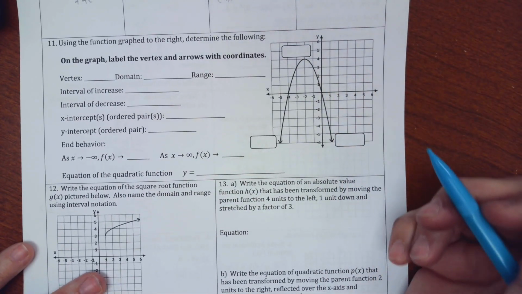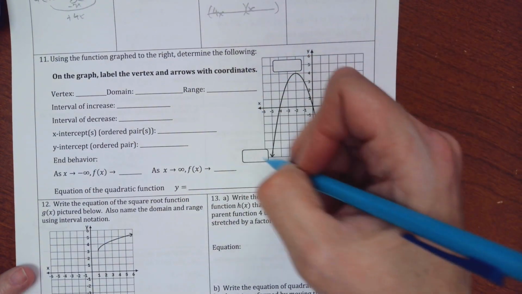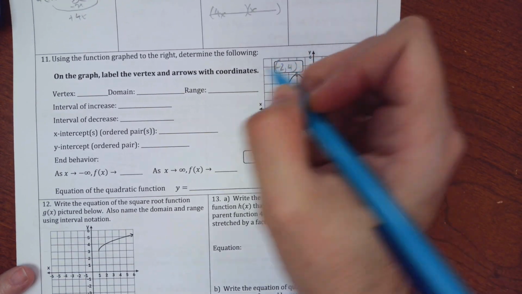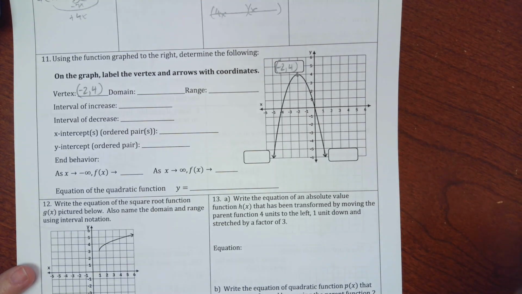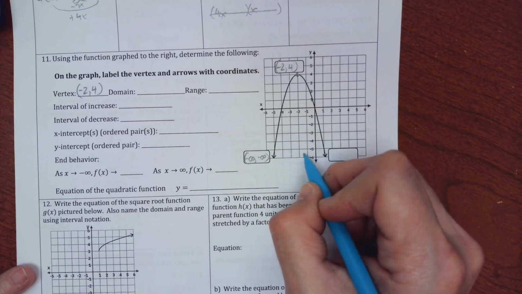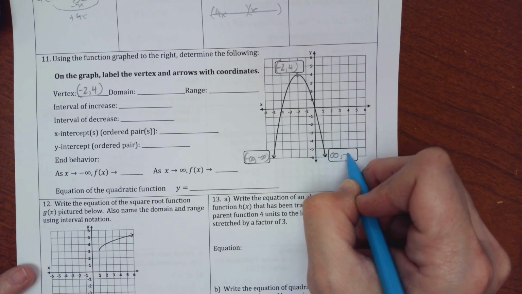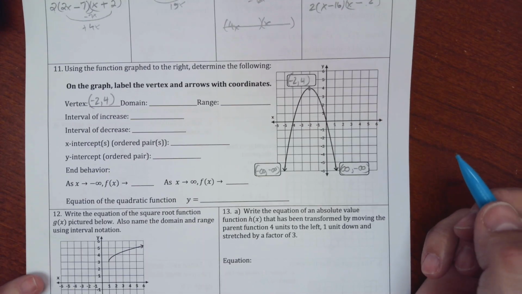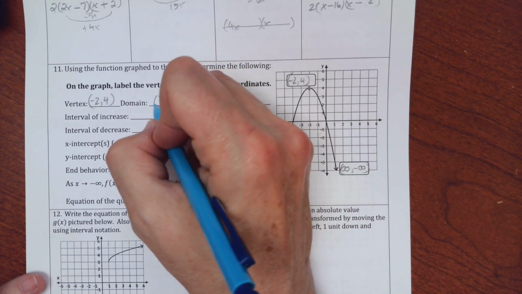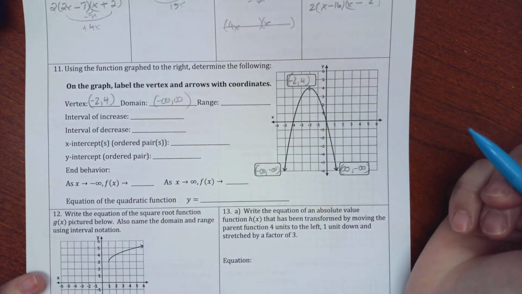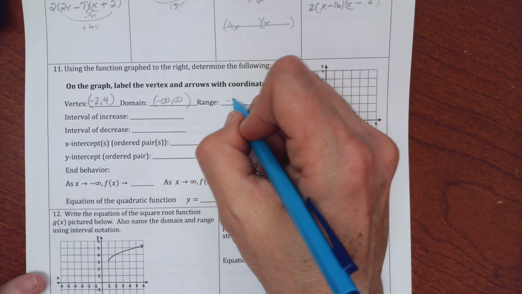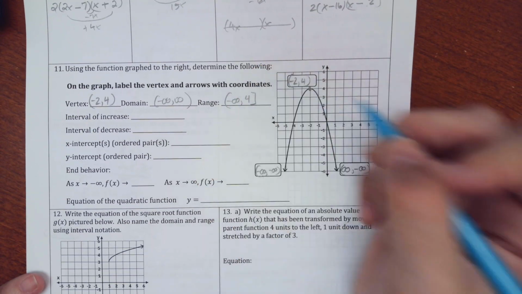All right, these pictures here. Best thing to do for yourself is to fill in these important points. We got negative 2, 4 for the vertex. Okay, we have on the left and going down, so negative infinity, negative infinity. On the right and going down, so it's positive infinity and negative infinity. Okay, domain. So look at your x values. The smallest one is negative infinity, the biggest one is positive infinity. My range, the smallest thing is negative infinity, the biggest thing is 4. It's going down from 4. So negative infinity is first, and then 4 with a bracket.